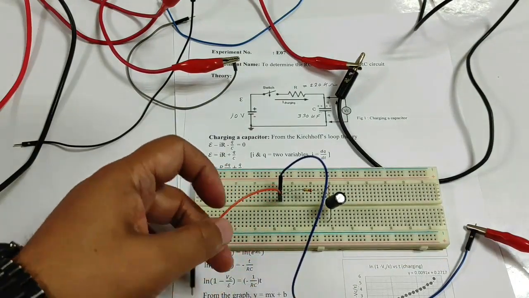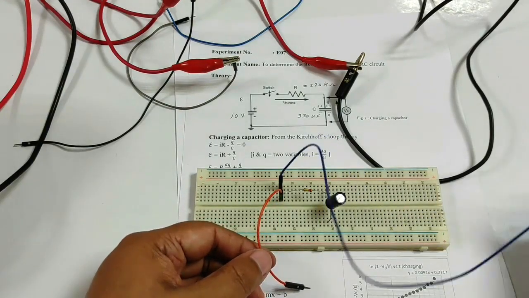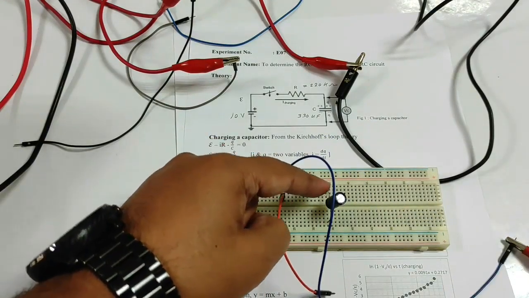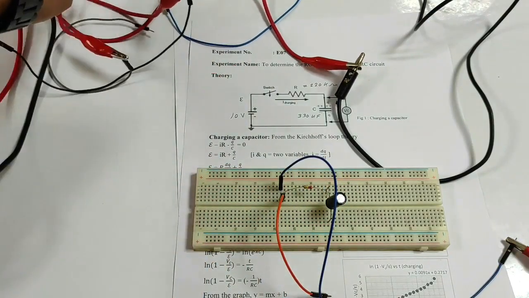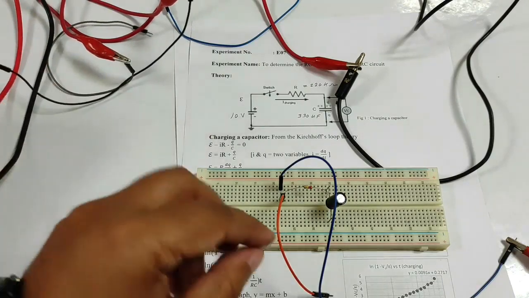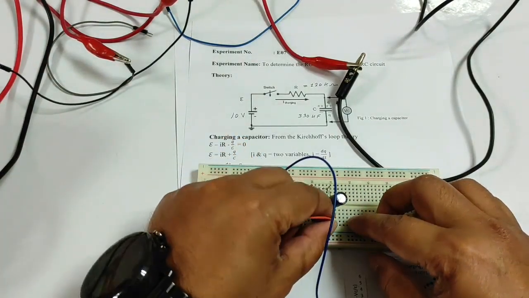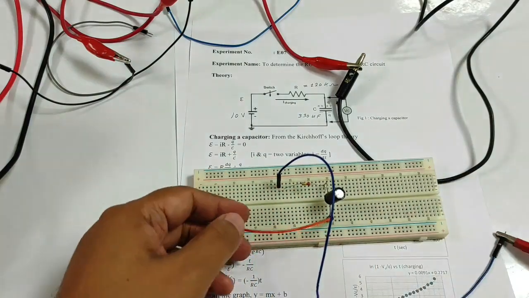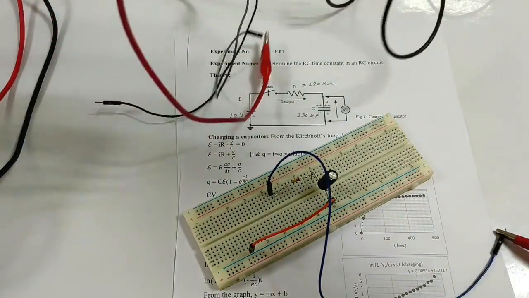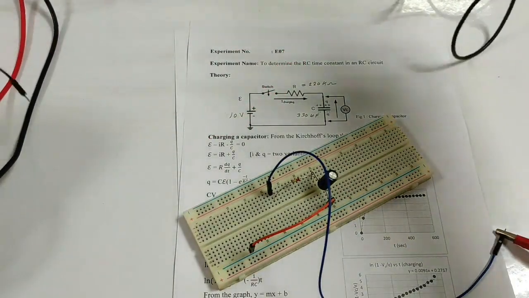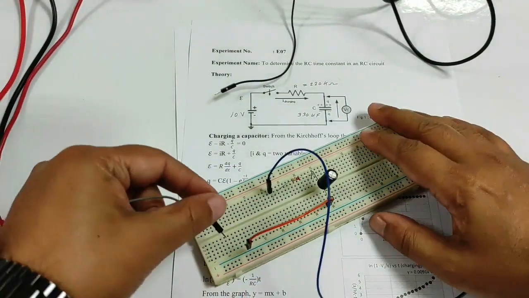So this is my positive end, going to the resistor, the capacitor, and from the capacitor it will go to the negative side of my power supply. So let's say this is the negative side of the power supply. I will connect this one here.